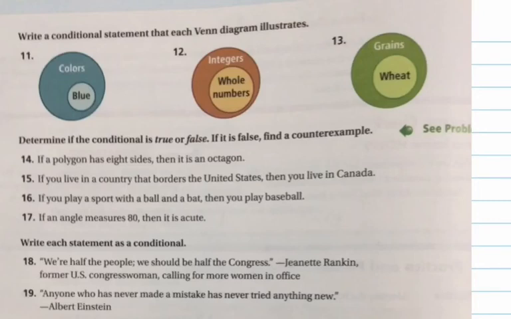Ready for 14? Counterexamples? Okay. Determine if the conditional is true or false. So we're determining truth value. If it's false, find a counterexample. If a polygon has 8 sides, then it is an octagon. What do you think? True or false? Octagon, 8 sides. Yeah, that's true.